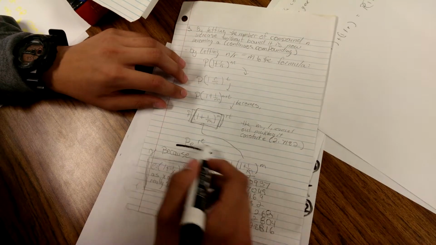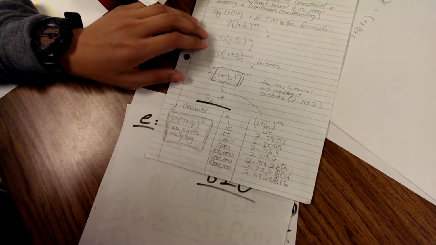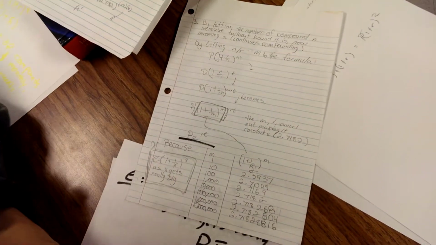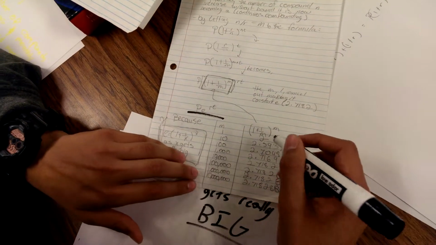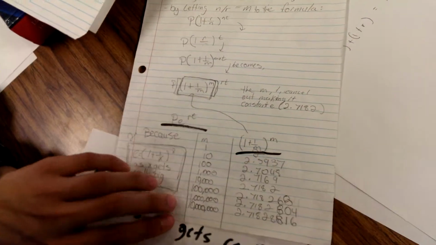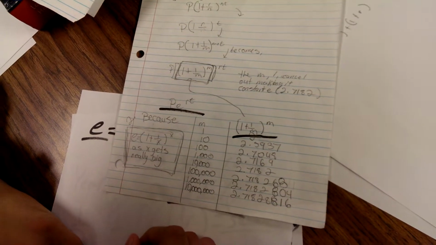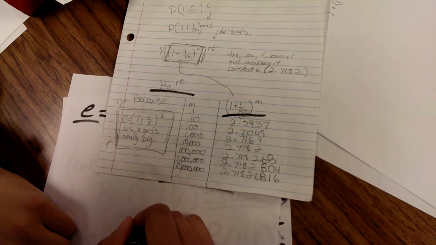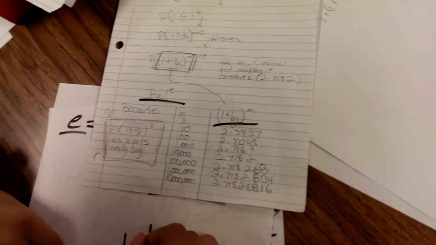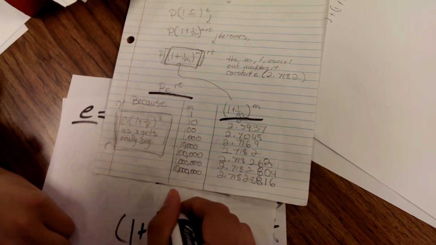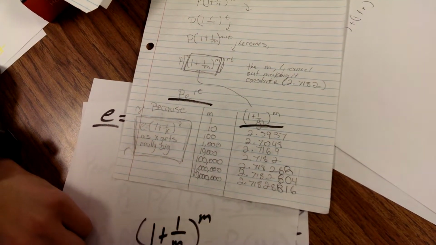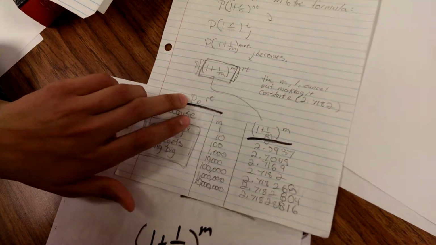This is for a continuous. As you can see, the formula deviates from here. So, we get 1 plus 1 over n to the n, which is pretty much this formula.